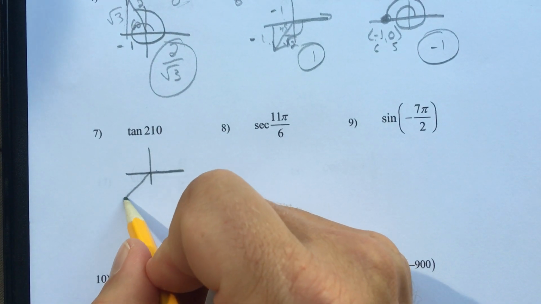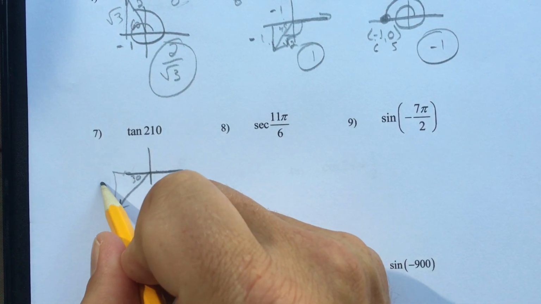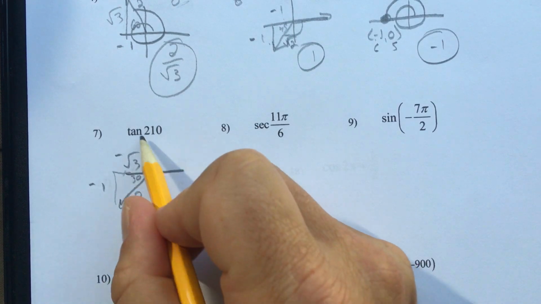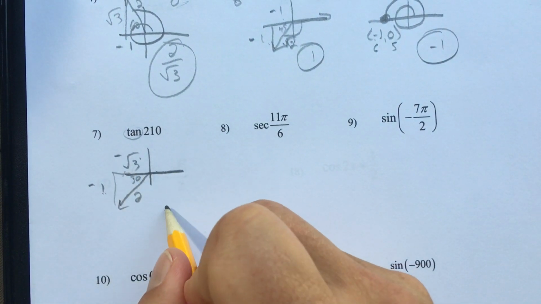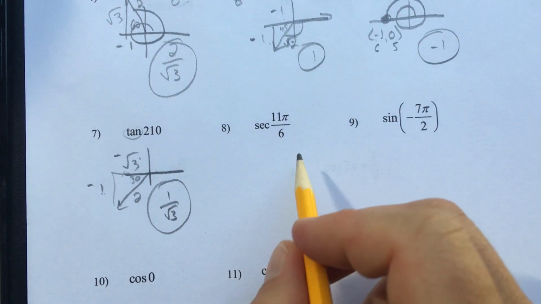So 210 puts us right here. It gives us a 30 degree reference angle, so 1, 2, square root of 3. We did go in the negative, we did go in the negative. Tangent is opposite over adjacent, so -1 over negative square root of 3. Negative divided by negative turns positive. There's our answer.